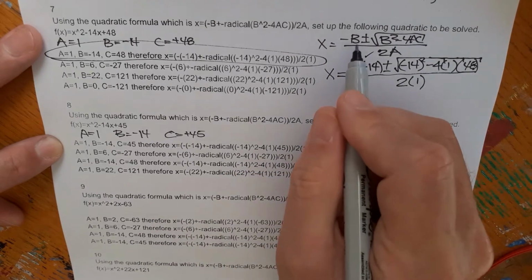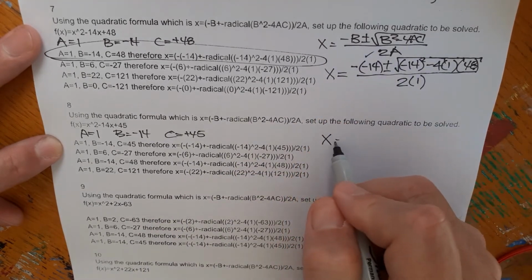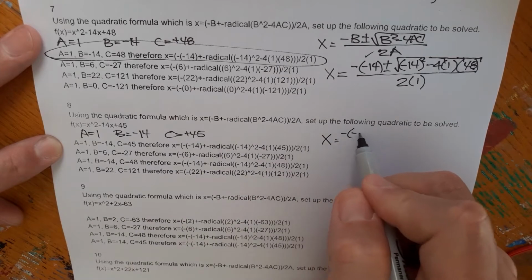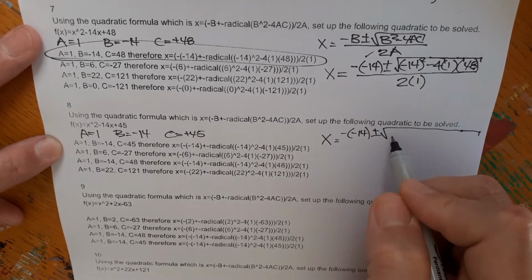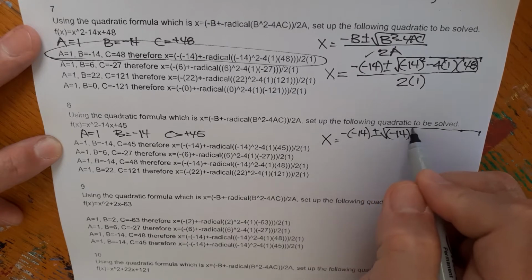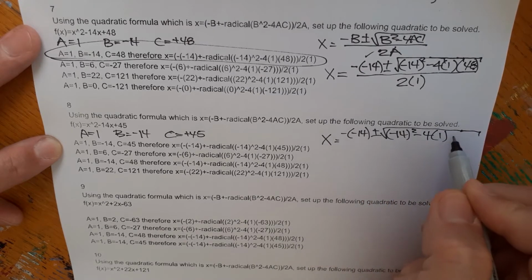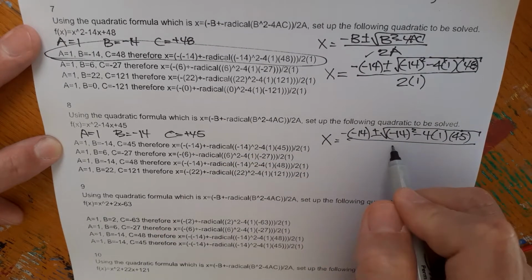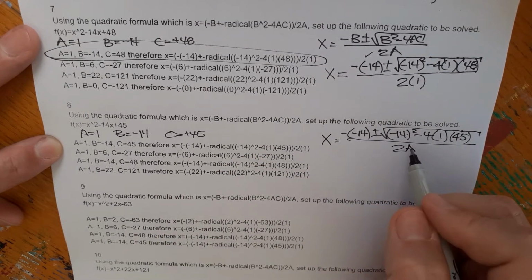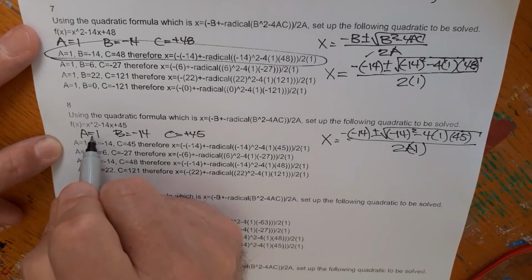I'm going to leave the formula here. I'm going to say negative b, so it's a negative 14, plus or minus radical, negative 14 squared minus 4 times a, which is 1, times c, which is now 45, all over 2a, 2 times 1.